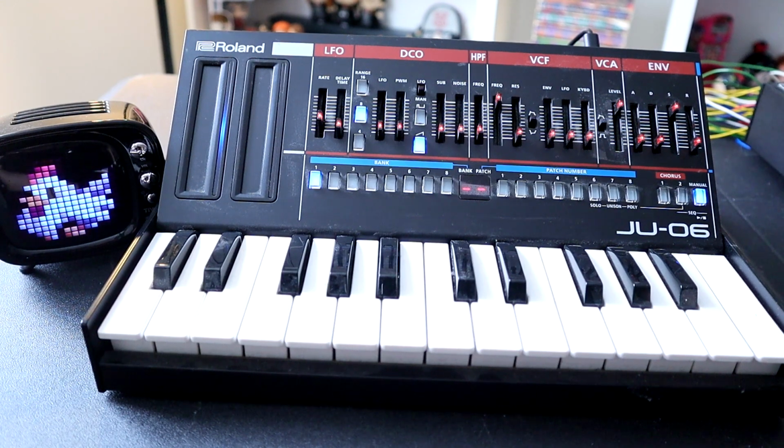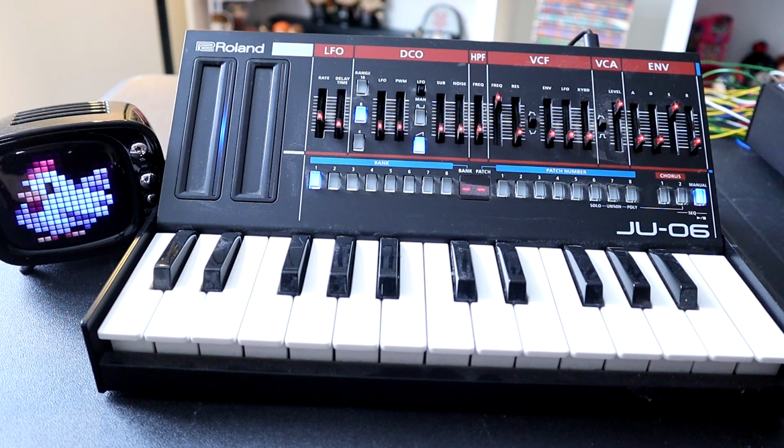What is an LFO? An LFO stands for Low Frequency Oscillator. So let's simplify that. It's a wave that's a slower vibration than what we can hear. We can usually apply it to volume, pitch, or filter.